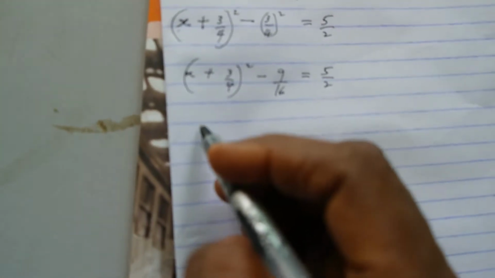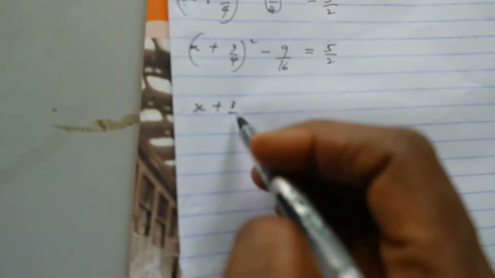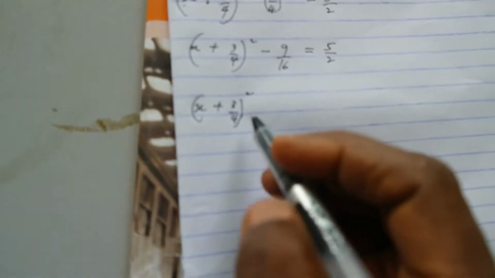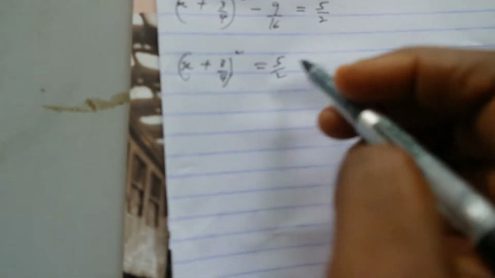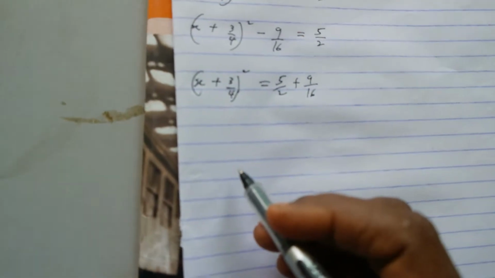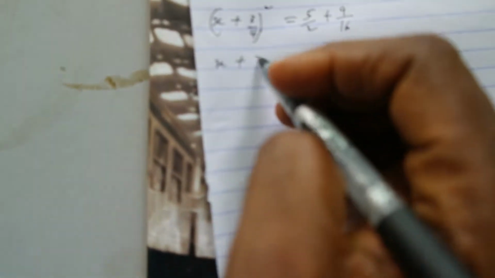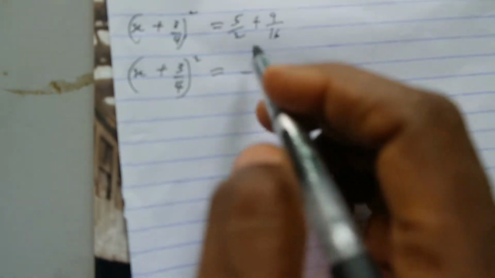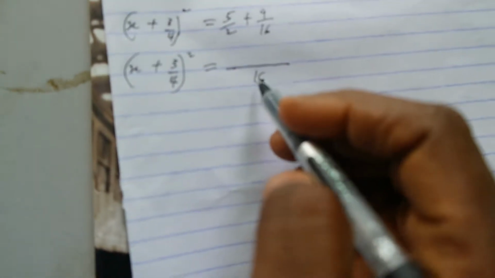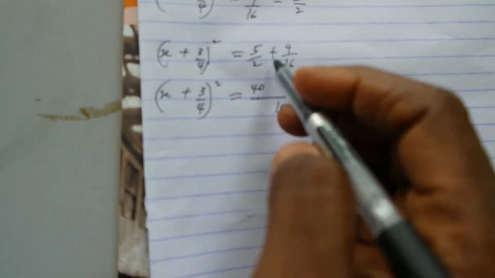So from here we have x plus 3 over 4 all squared is equal to 5 over 2 plus 9 over 16. This is minus 9 over 16; we transfer it to the other side, it becomes plus 9 over 16. So x plus 3 over 4 all squared will be equal to the LCM of 2 and 16, the denominators. The LCM is 16. 2 into 16, 8. 8 times 5, 40, plus 16 into 16, 1 times 9, 9. So we can rewrite x plus 3 over 4 all squared will be equal to 49 over 16.